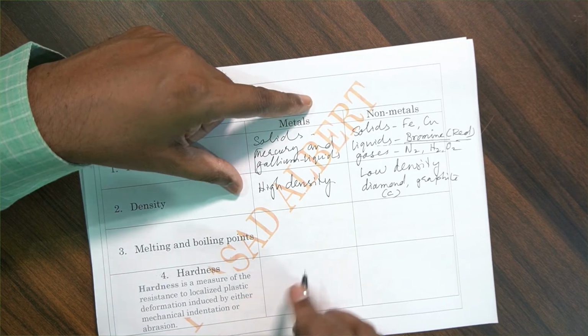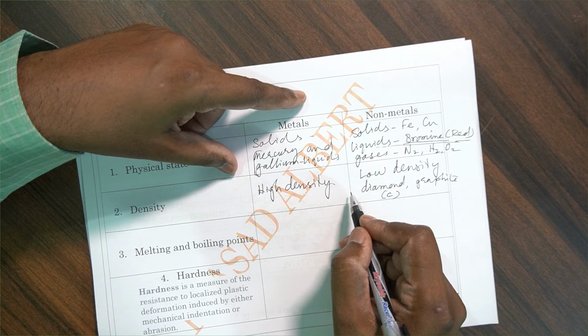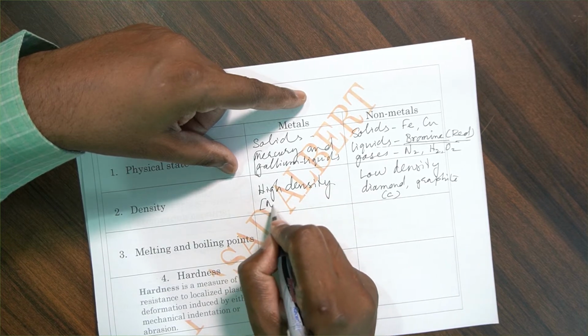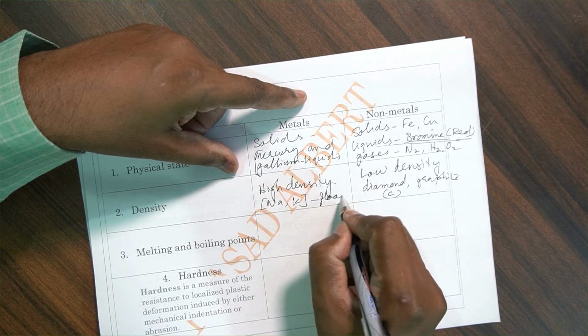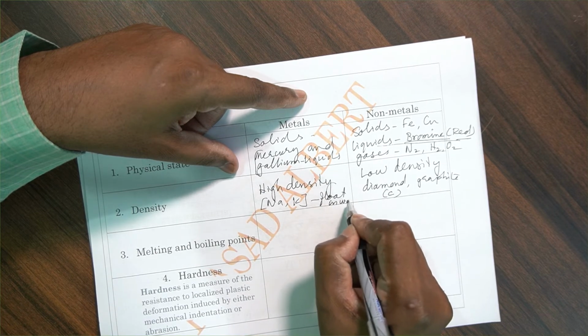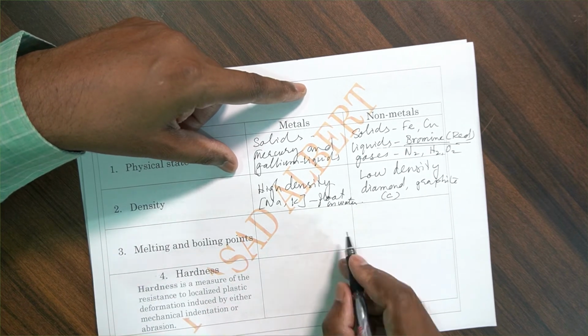Now, among metals, usually all metals have high density, but there are exceptions like sodium and potassium. They float in water because they have low density. This is an exception.